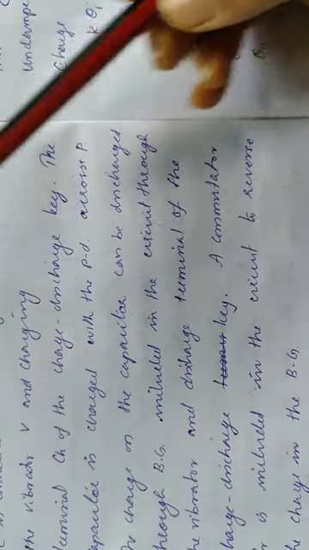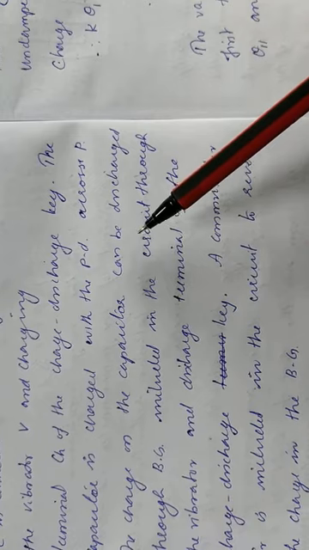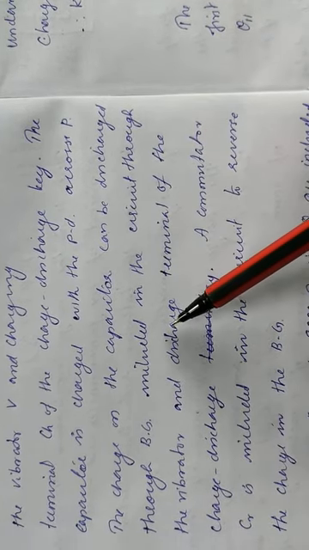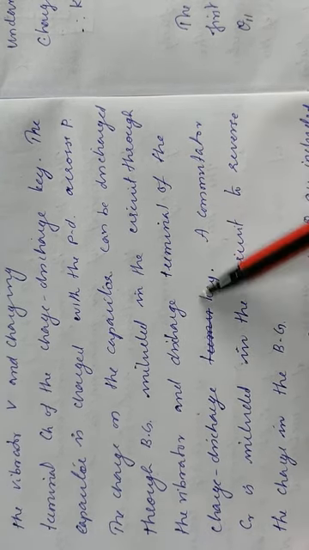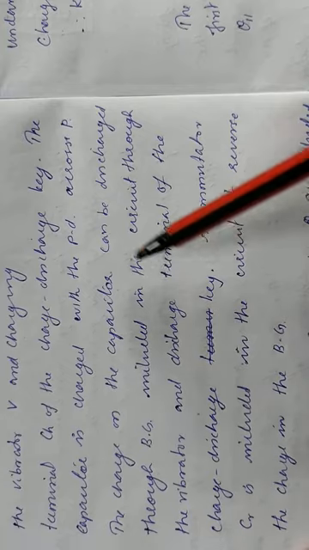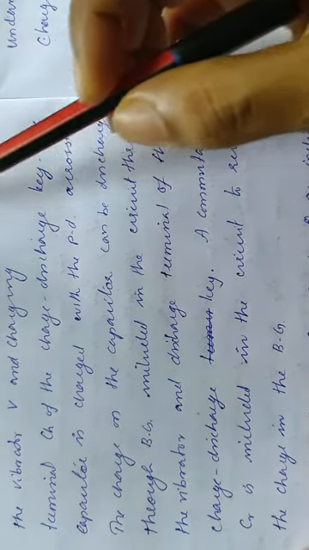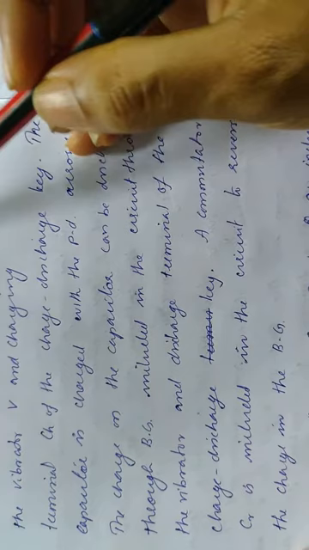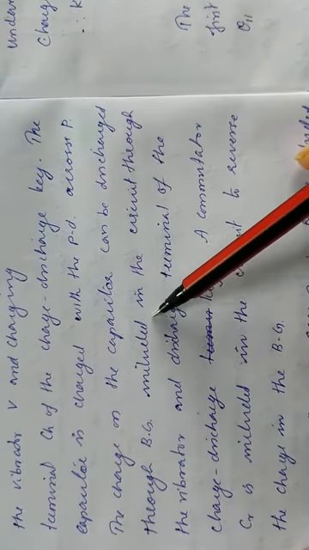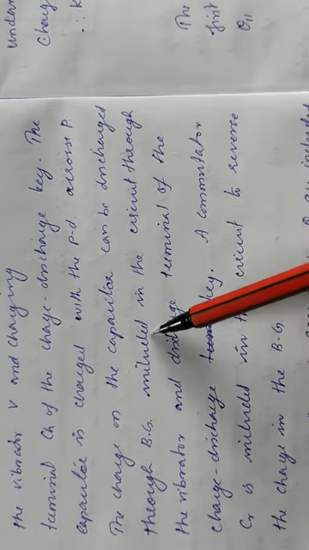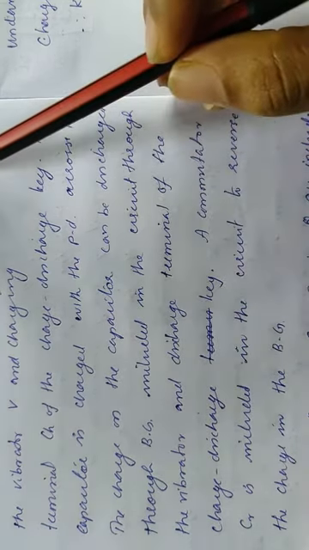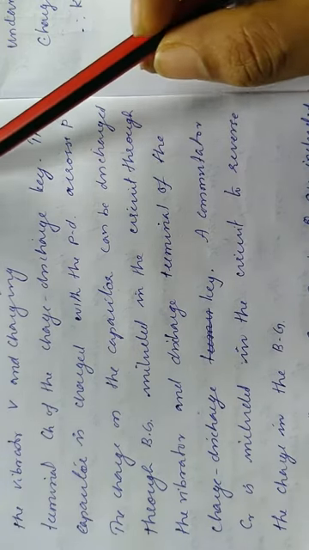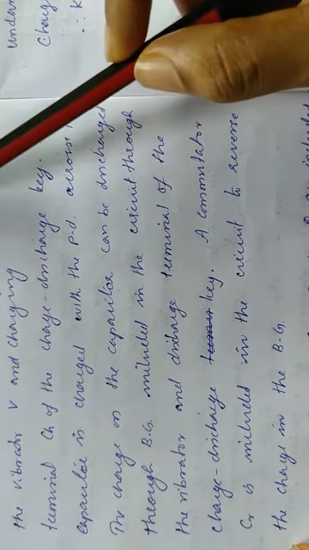Now the charge on the capacitor can be discharged through the BG included in the circuit through the vibrator and the discharge terminal of the charge discharge key. So when the cell is on, the capacitor will get charged, and the charge on the capacitor can be discharged through the BG through the vibrator and discharge terminal of the discharge key.